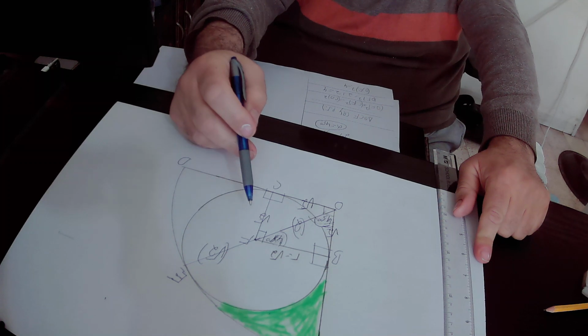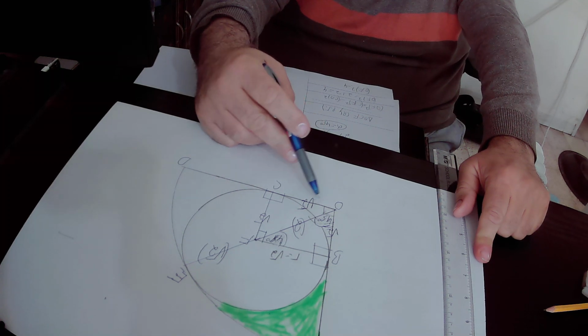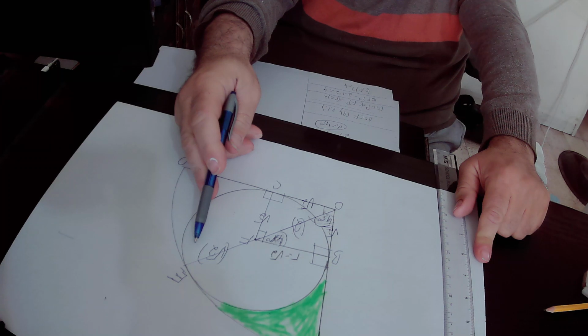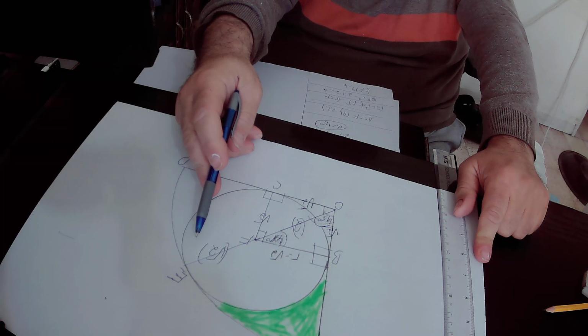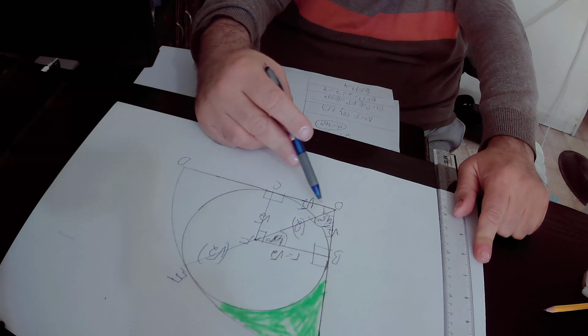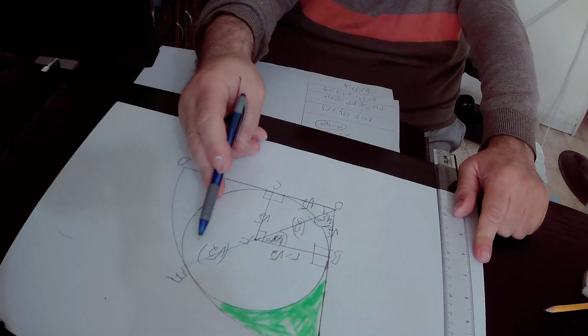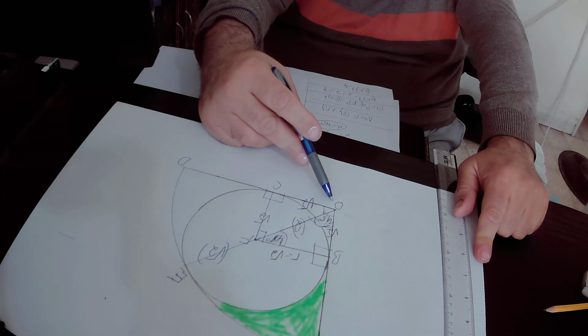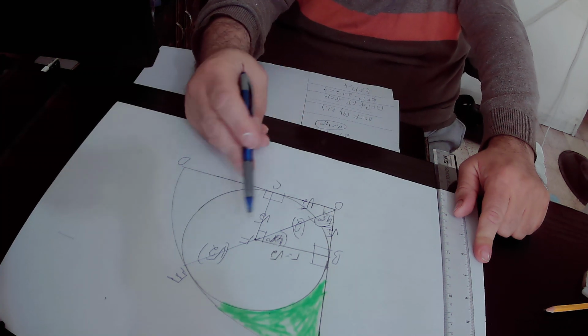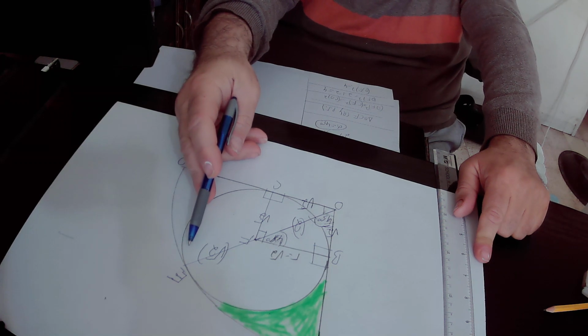Then OFE must be the radius of the quarter circle, because it is one straight line. Why is OFE the radius of the quarter circle? Because point O is the center of the quarter circle, and point E is a point on the quarter circle itself.